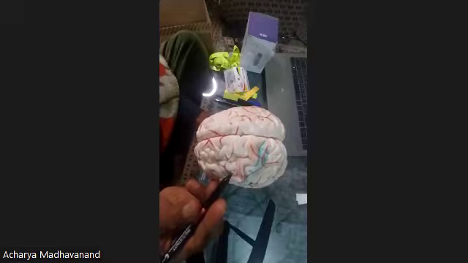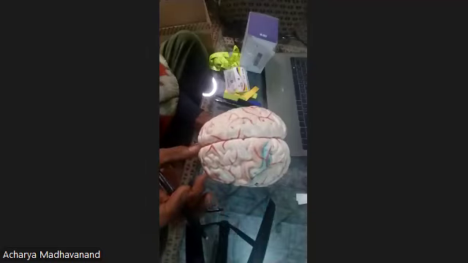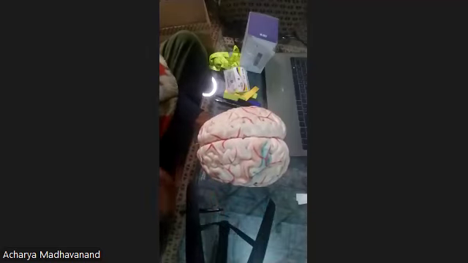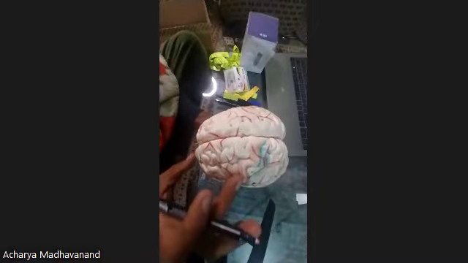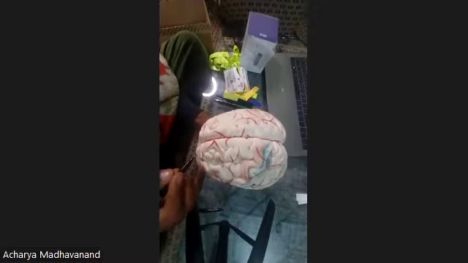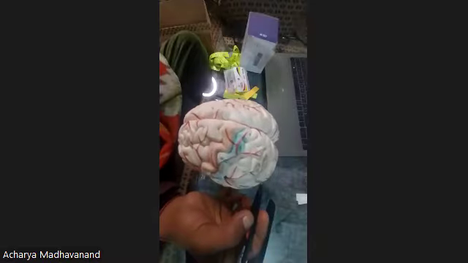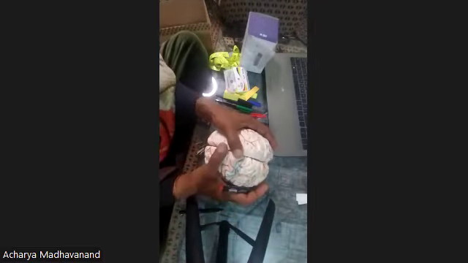Superior, middle, and inferior: these three gyri control all the body movements and planning. On both sides, the bladder channel goes almost from here.